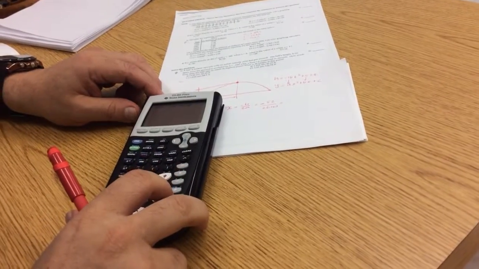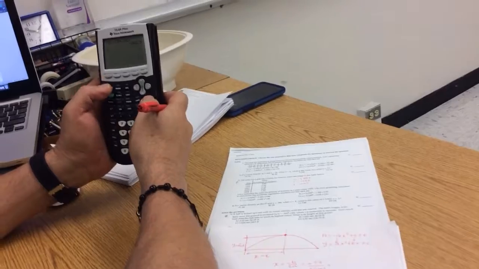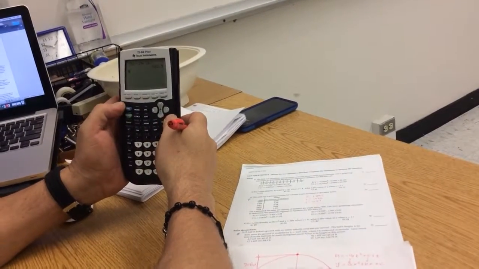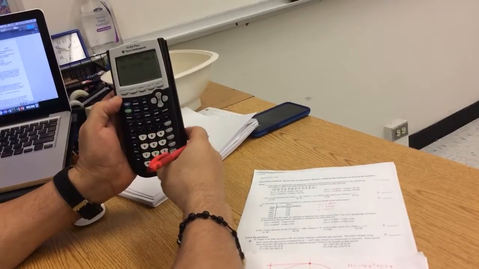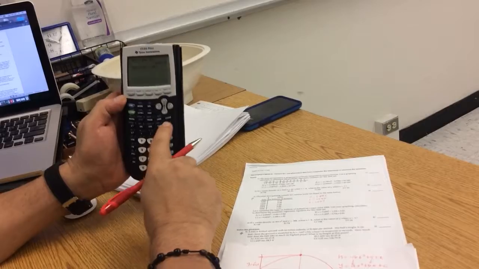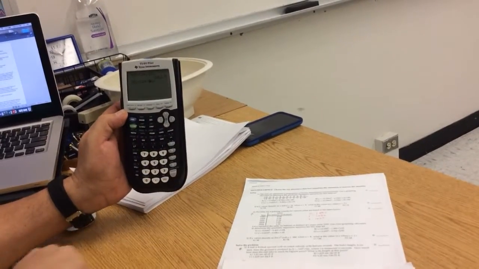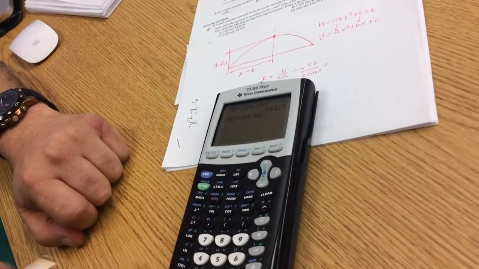You press enter. That gives me, oh, I forgot to put negative 16. Never mind, my bad. That's why I got a negative. You're not supposed to get a negative. What I did is I put a point instead of negative 16. You see this? Again, negative 52 divided by 2 times negative 16.